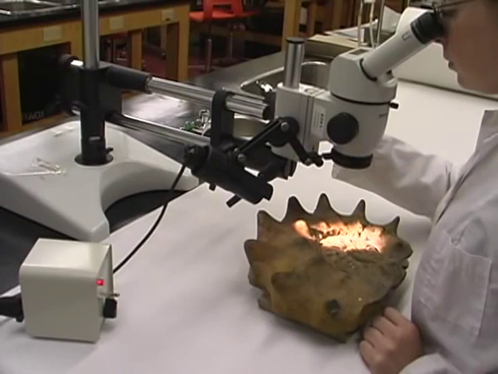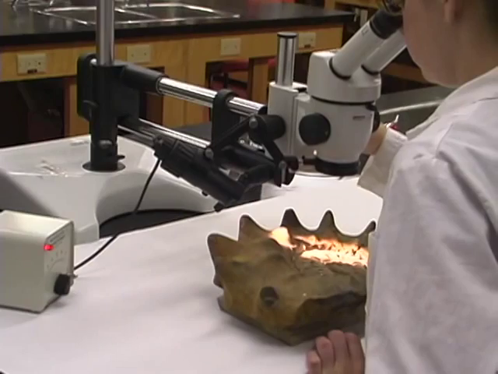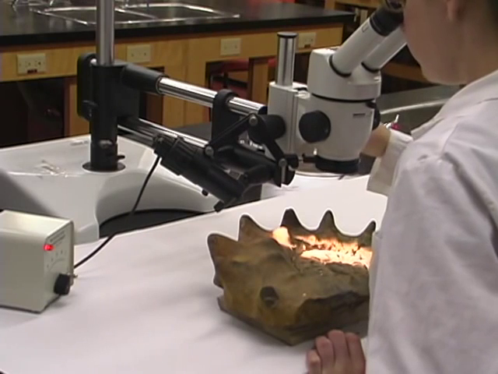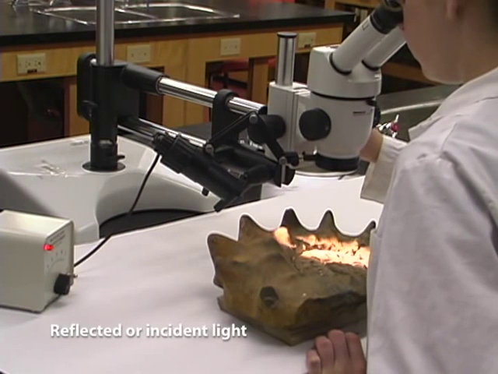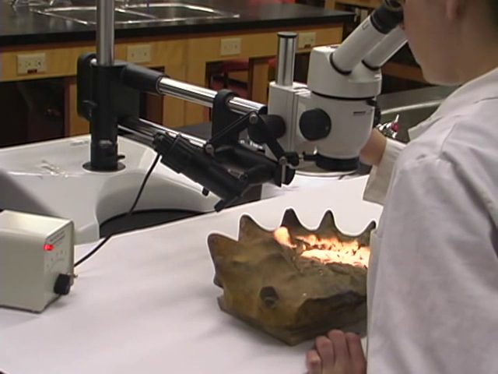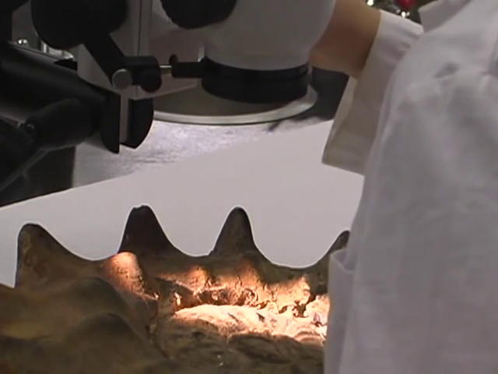If the object to be viewed is opaque, then light has to be shone on it and reflected back into the microscope. This means of illuminating an object is called reflected or incident lighting. Such lighting usually comes from above the object. A light source up high is usually the best for reducing shadows.